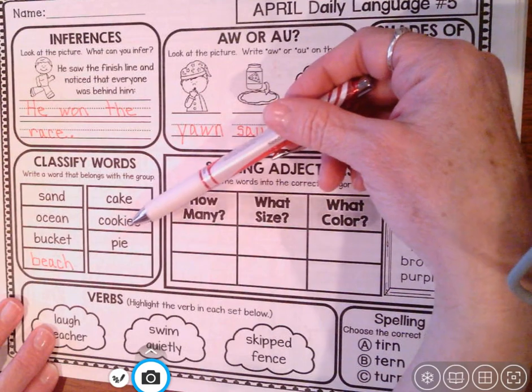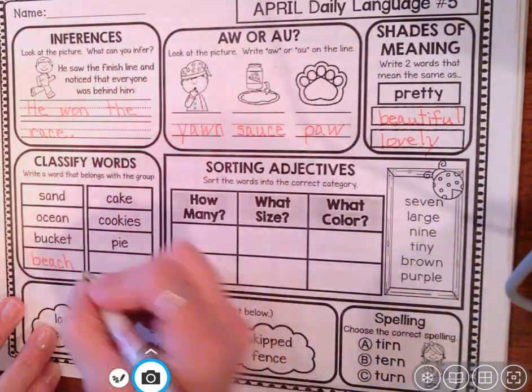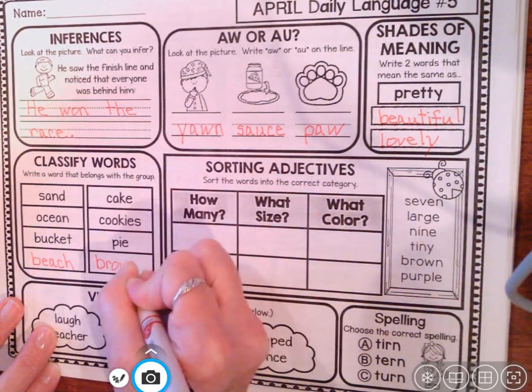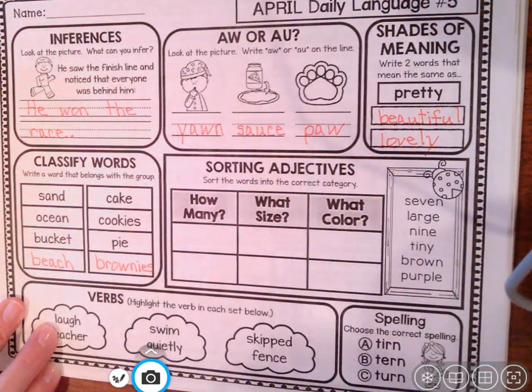Okay, cake, cookies, pie, and let's say brownies. Those are all things that you bake, aren't they? You might have cupcakes. You might have cinnamon rolls. I can't think of a whole bunch right now, but anything that you bake.